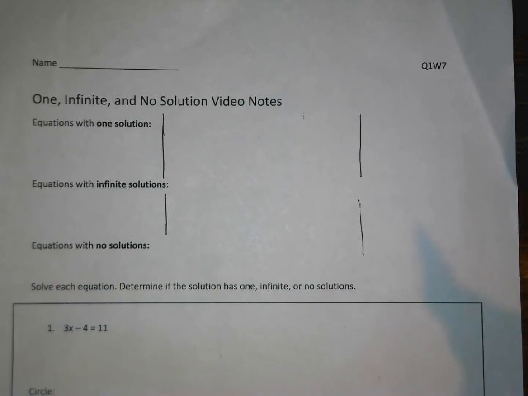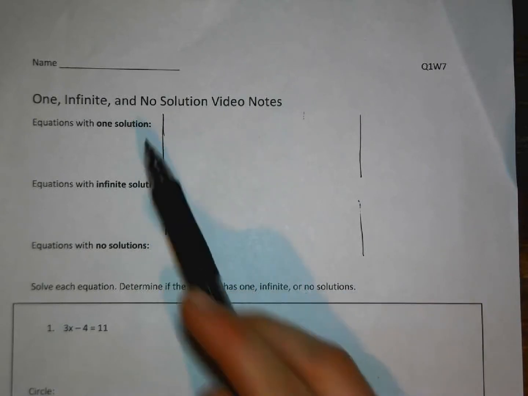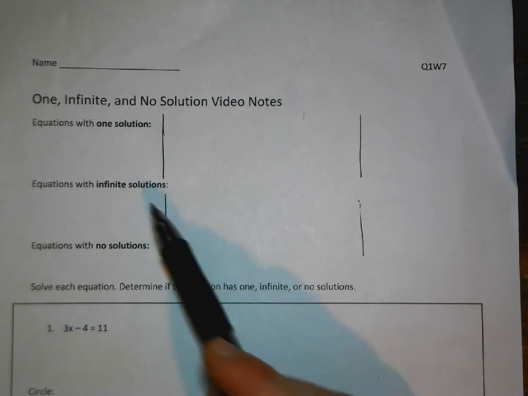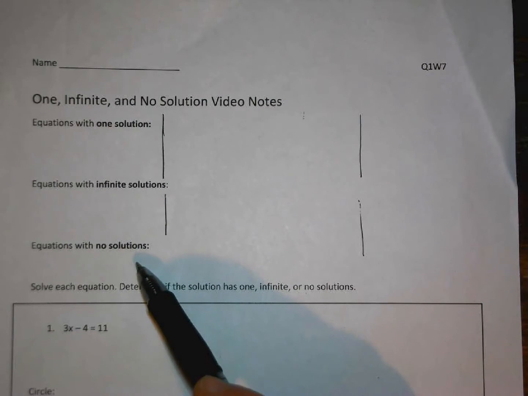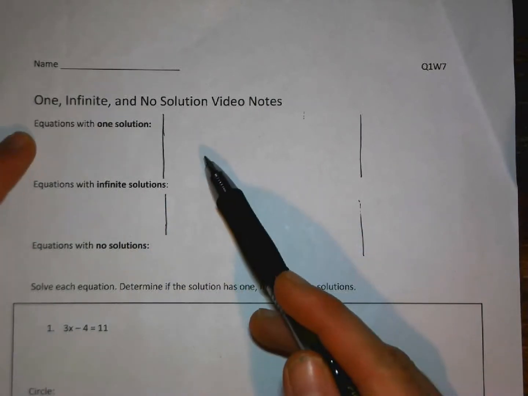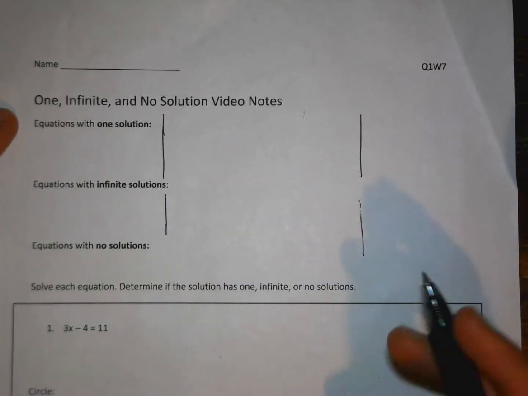What we're going to do today is talk about 3 different categories that equations can be put into. Equations with one solution, equations with infinite solutions, and equations with no solutions. Let's start with a problem with equations with one solution.